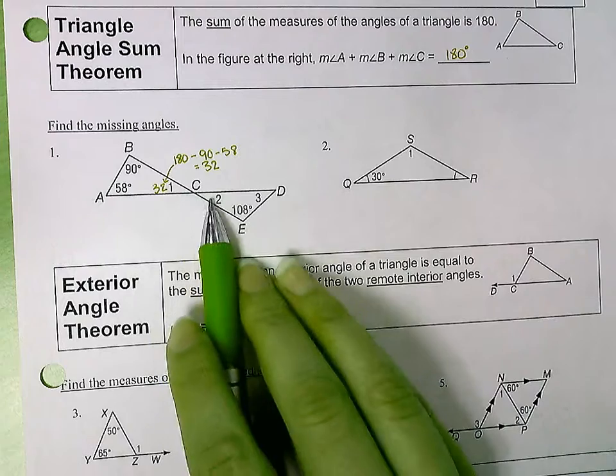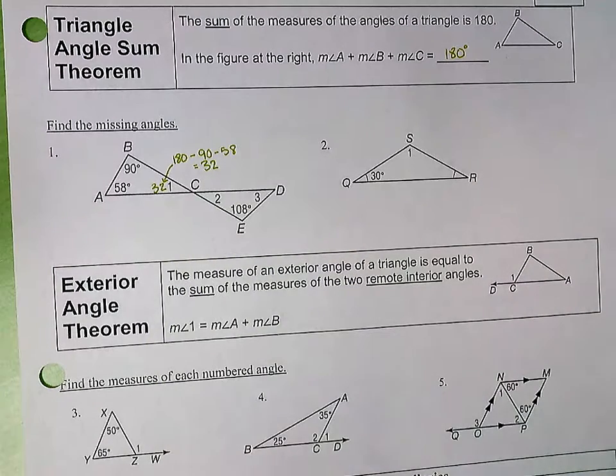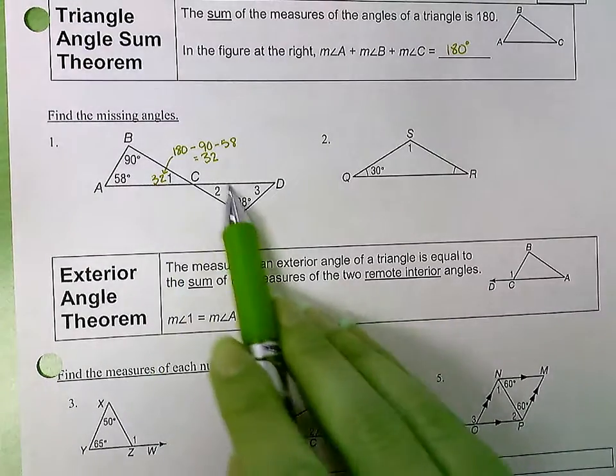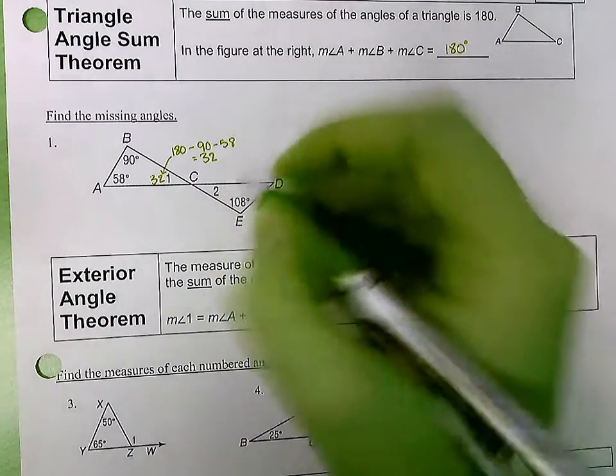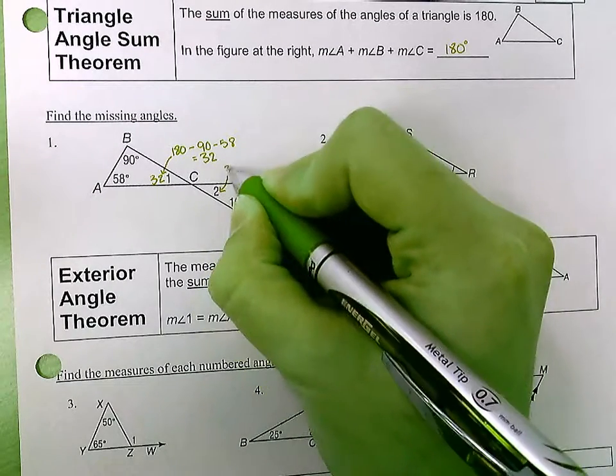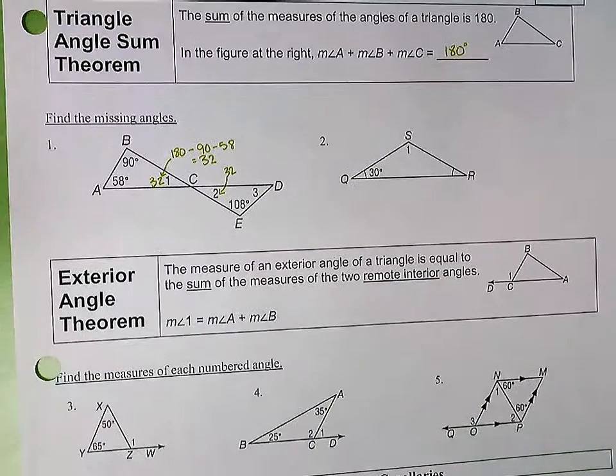Since these angles are across from each other, they're created by those two intersecting lines. Those are vertical angles. Vertical angles are congruent or equal to each other. So since angle 1 and angle 2 are vertical, angle 2 will also be 32 degrees.